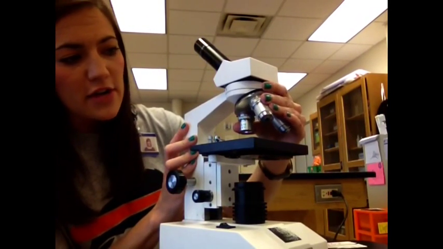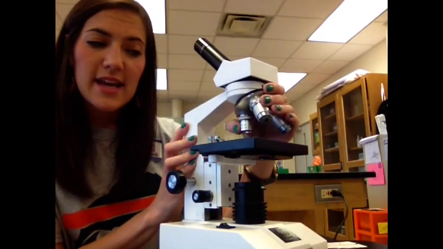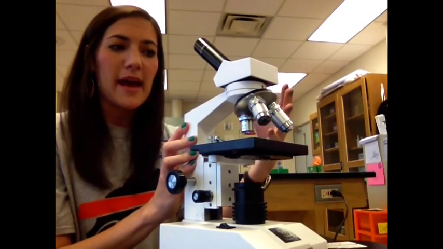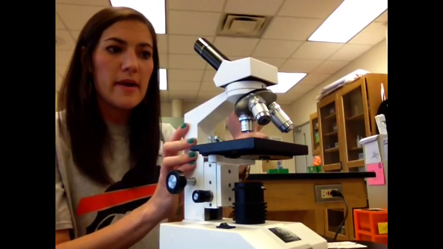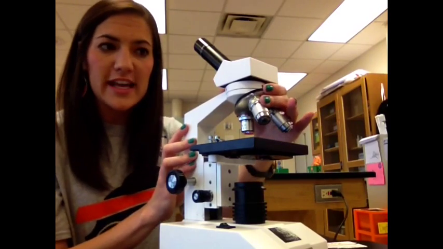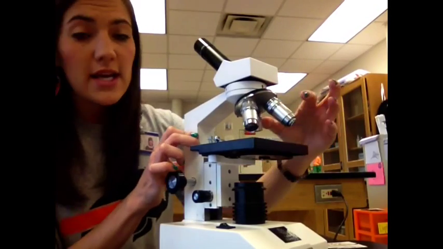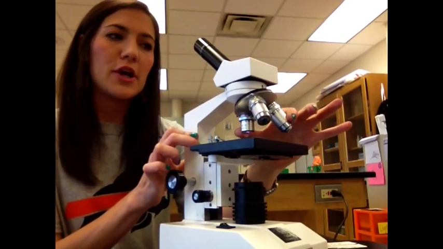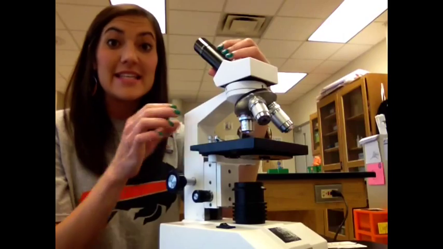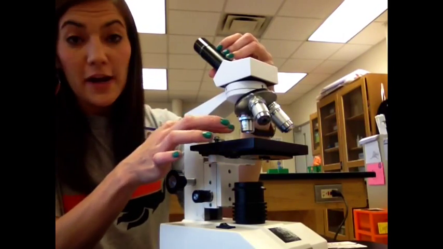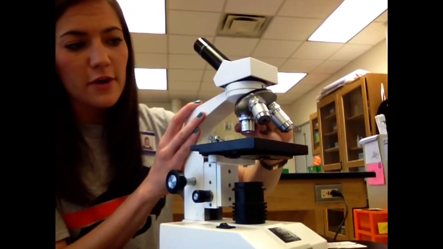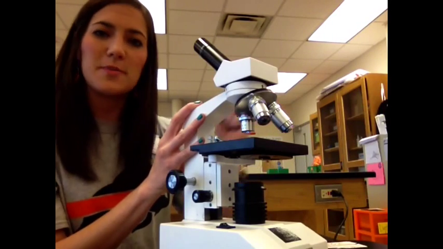If you'll notice, down here, these are called your objective lenses. These lenses are what actually magnify it even more. They make your specimen, whatever you're looking at, even bigger. It goes from 4 to 10 to 40. But remember, your eyepiece also magnifies it 10 times. So really, to find your magnification, you'll take whatever number is here and multiply it by 10.